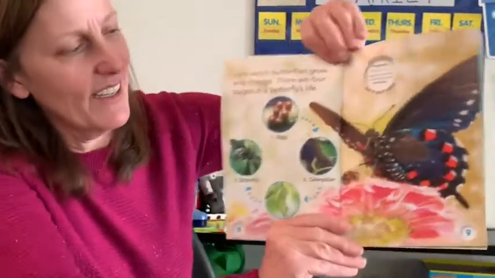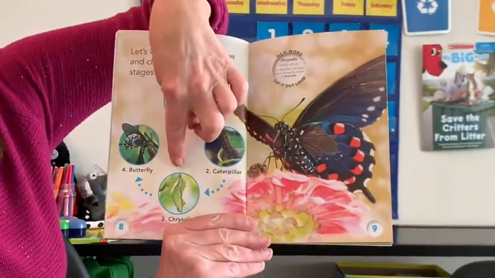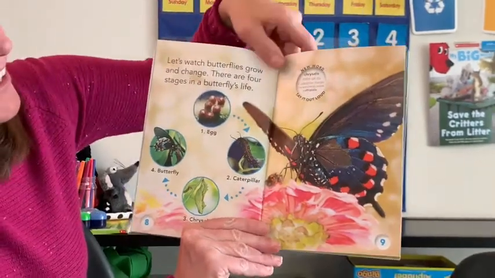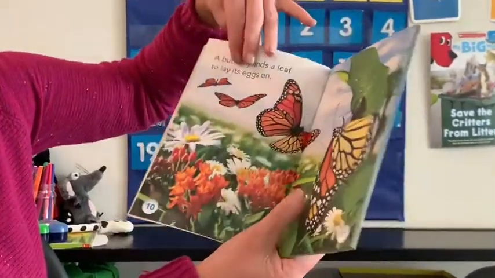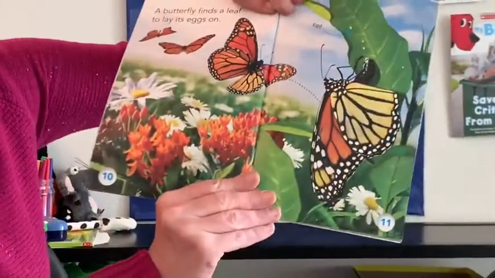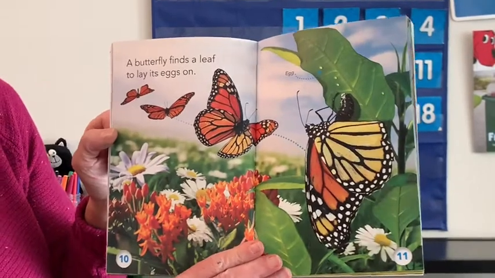So here's how it goes. Here's the life cycle again. Egg, caterpillar, chrysalis, butterfly. Those are the 4 stages. So the first is a butterfly finds a leaf to lay its eggs on.